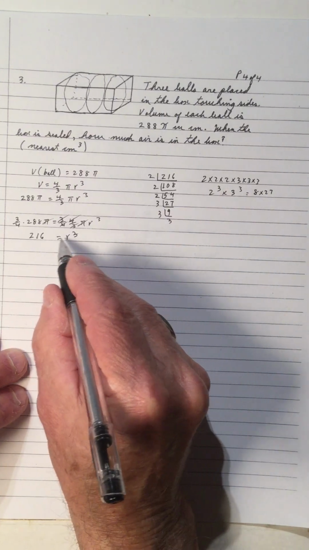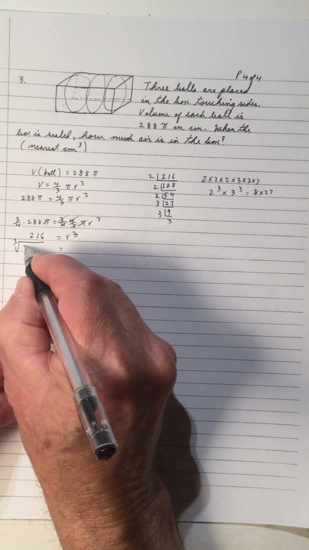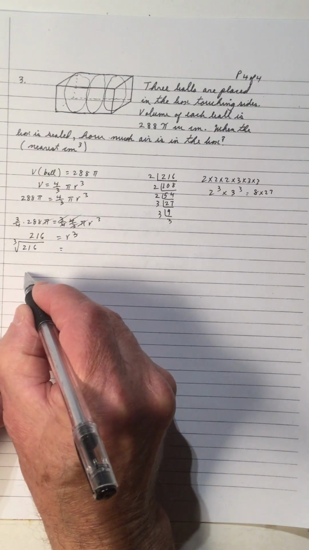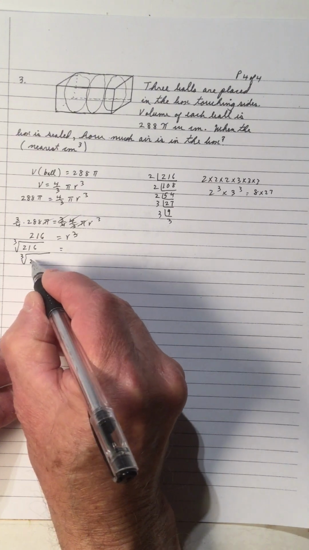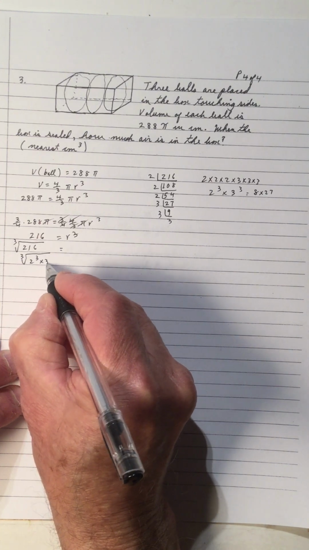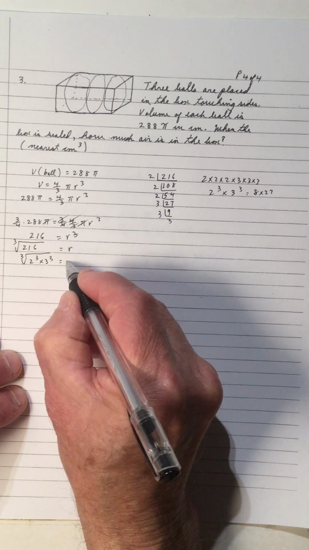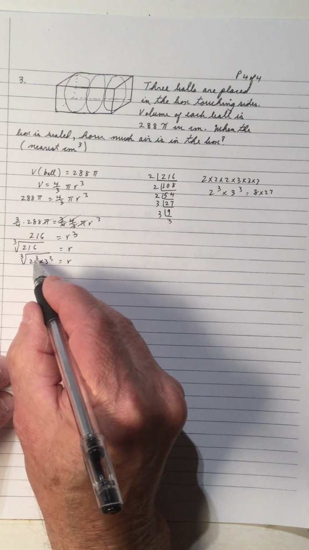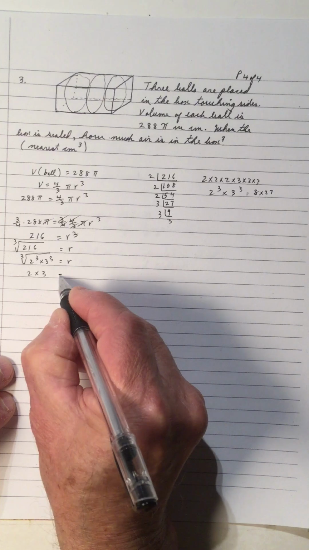So we're dealing with cube roots. So this is the cube root of 216. So we could say it's the cube root of 2 cubed times 3 cubed. The cube root of 2 cubed is 2, and the cube root of 3 cubed is 3.